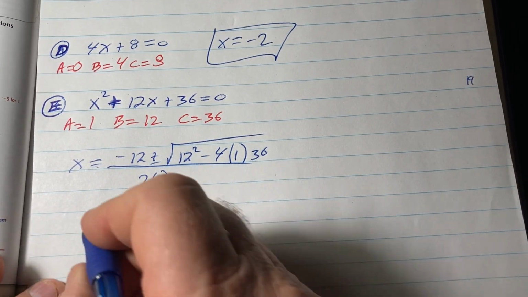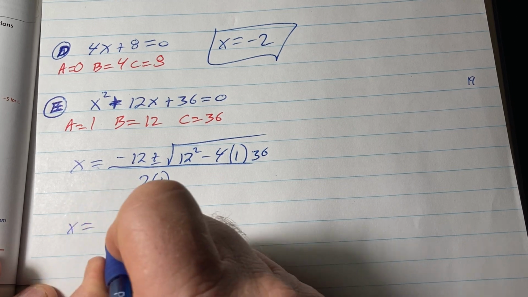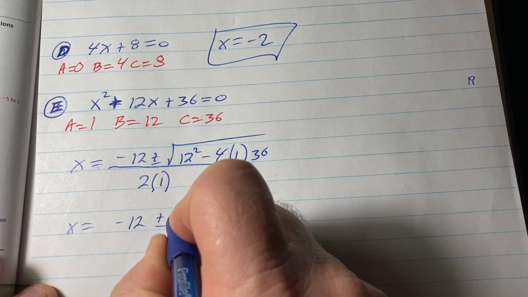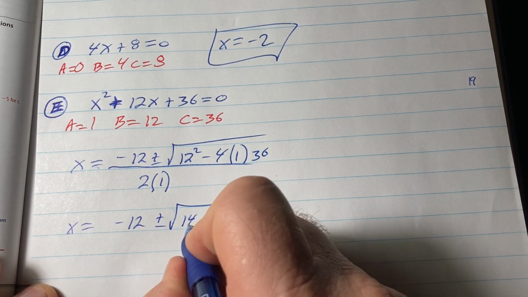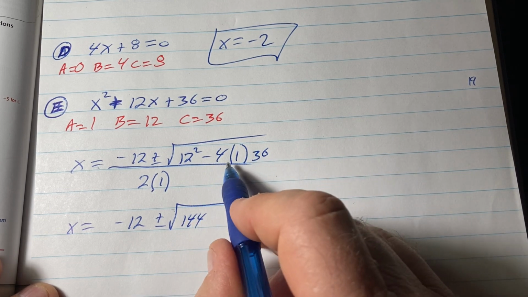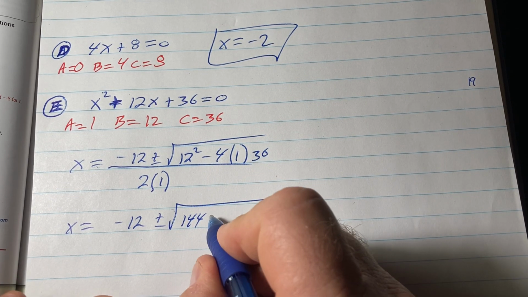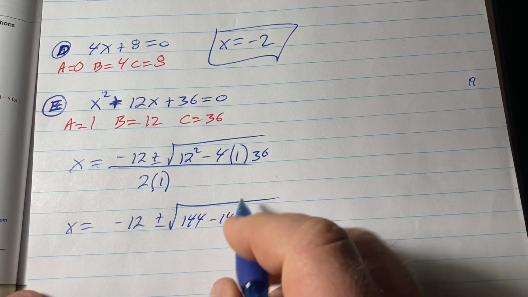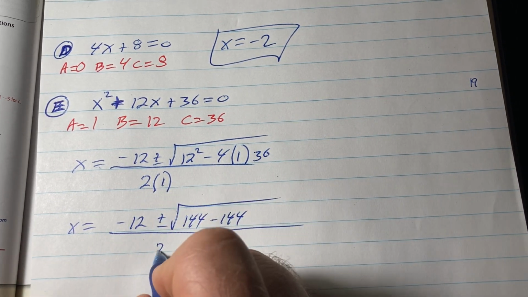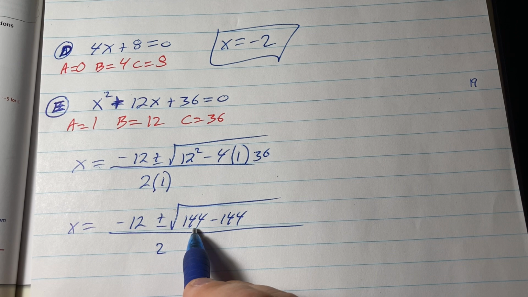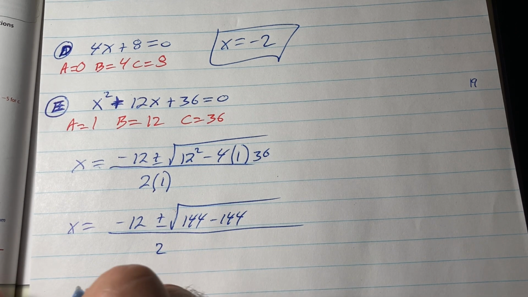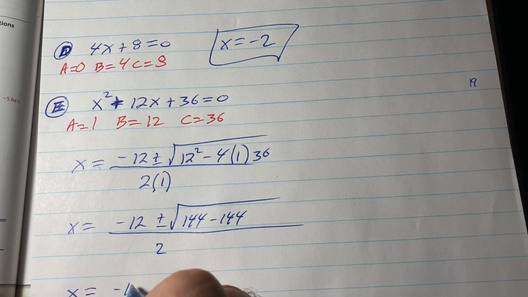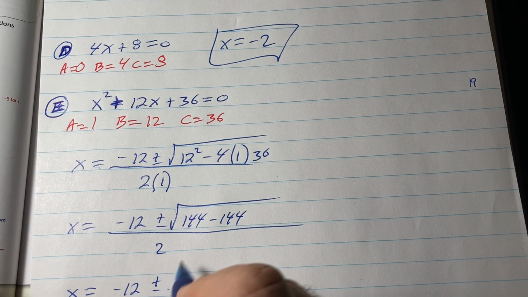So 12 squared is 144, and 4 times 36 is 144. Negative 12 plus or minus the square root of 144 minus 144, that part's called the discriminant, that's 0.